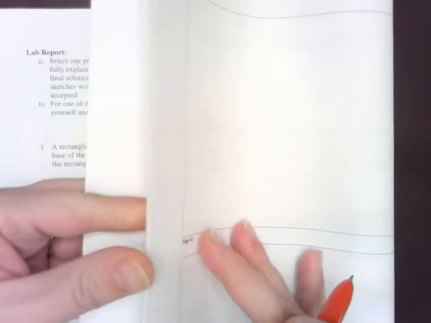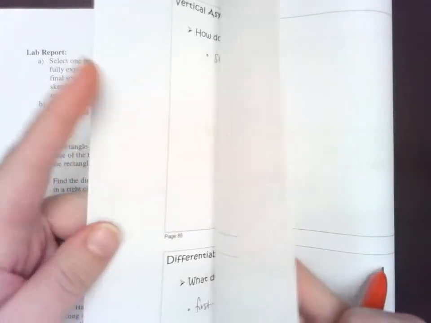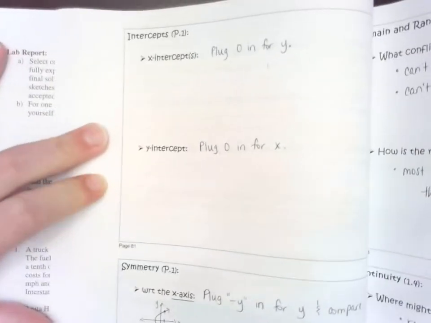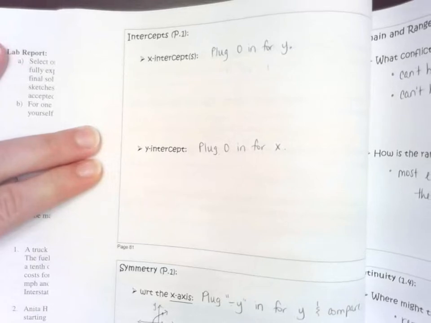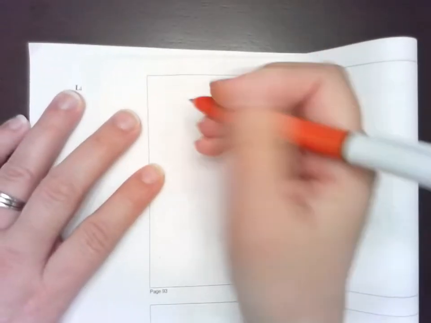All right, what else can we find? We've got symmetry, we've got, what did I just do? Intercepts. Domain. I'm going to do domain and range. I'll do domain right now. And I'll talk about asymptotes as well.